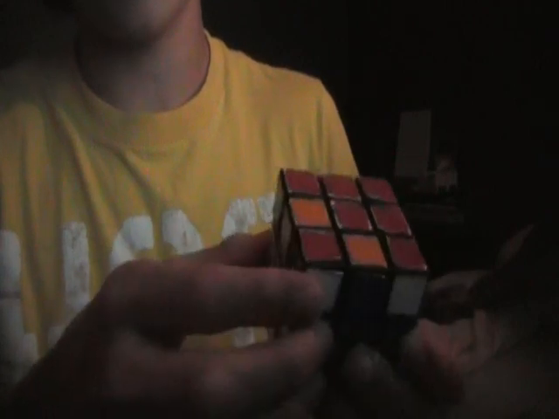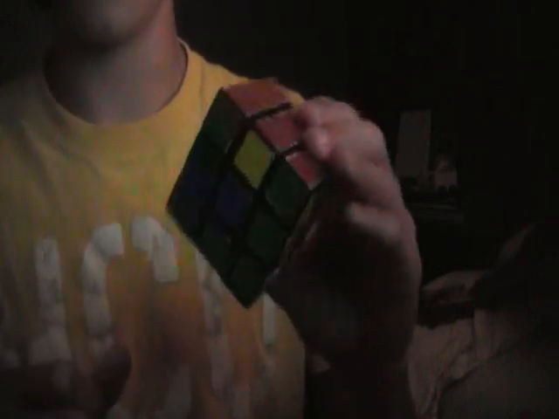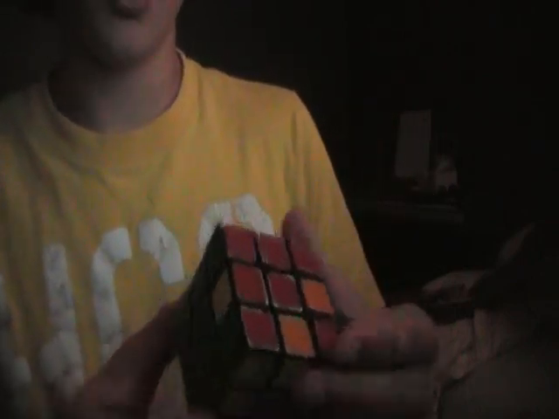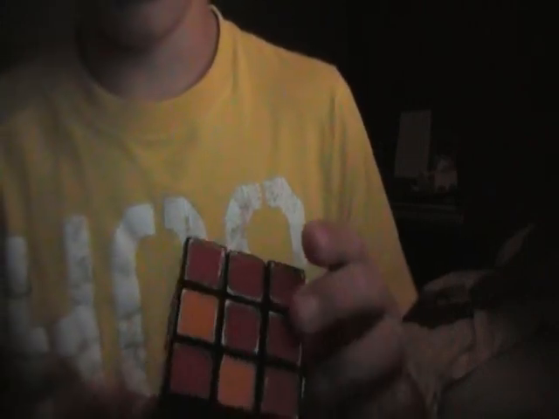You do the exact same thing, you just solve it like that, and you just do the algorithm, and then you'll get into a situation where none of them are solved, whereas you just do the R2, F2, R2. Okay, so now your cube is relatively close to being solved.